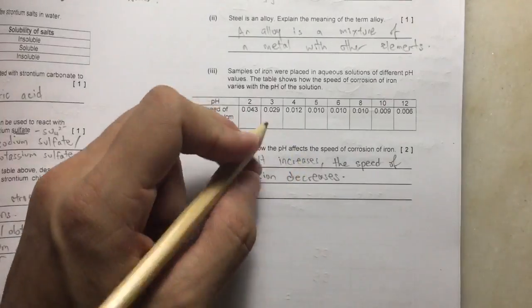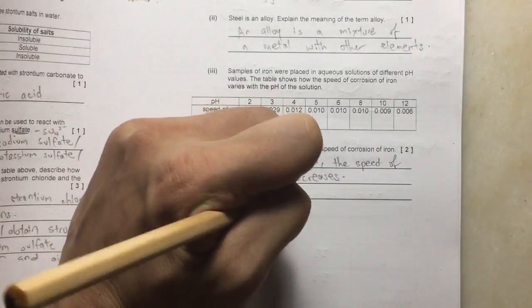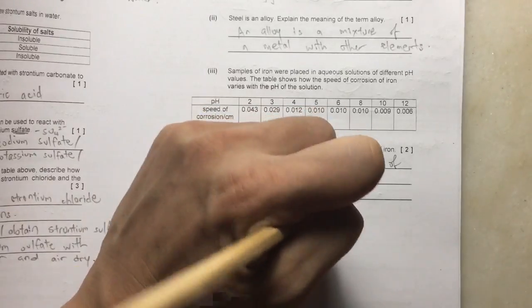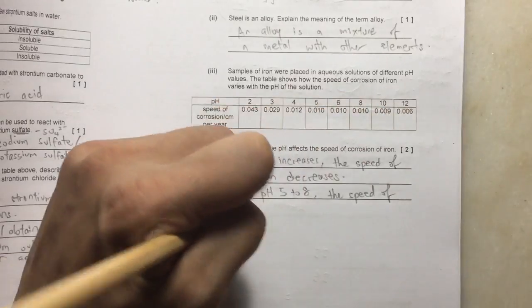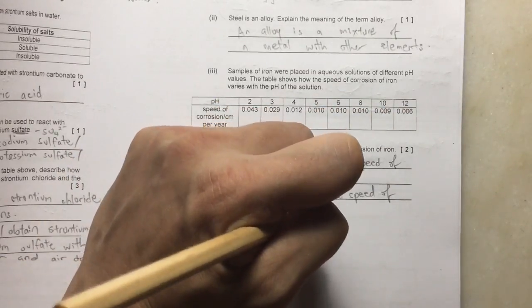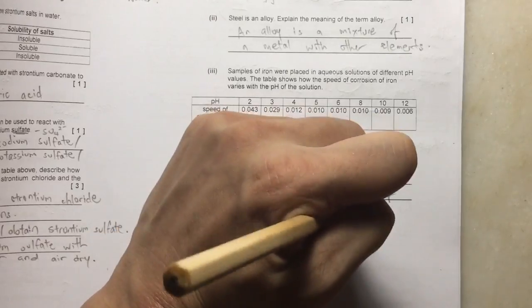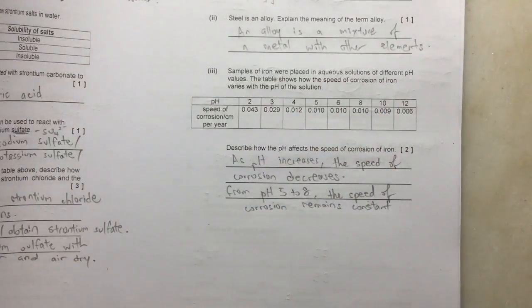Okay, so you can say that from pH 5 to 8, the speed of corrosion remains constant. Okay, or remains the same. It's fine. Two things, 2 marks. Let's go on to part B.